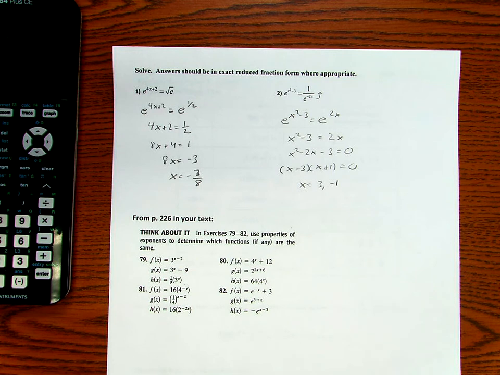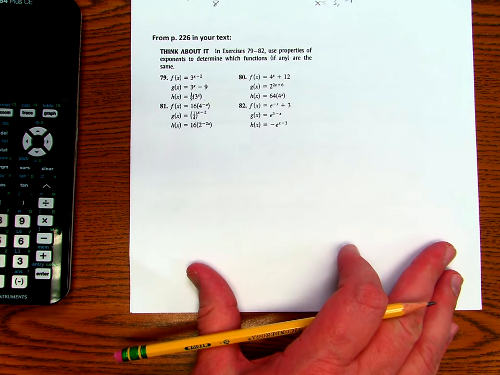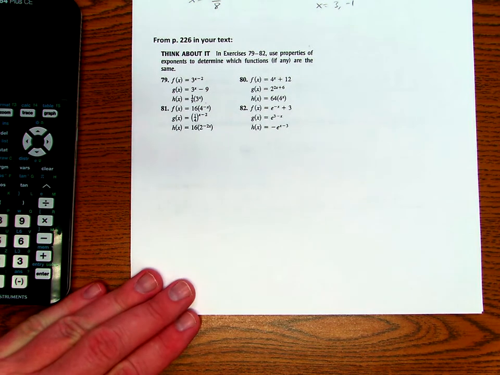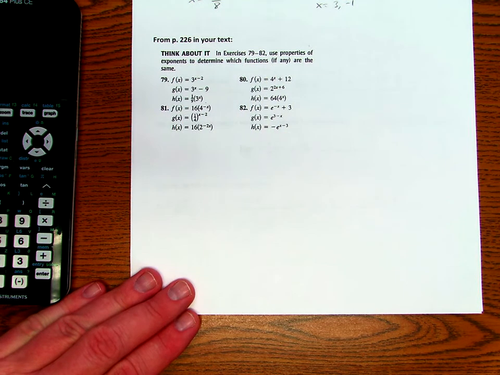All right, next problem set right here. We are going to take a look at another way that we can use some of the properties that we use for equation solving. Okay, this group here is from your textbook, and what we're going to do is use the properties of exponents to determine which functions, if any, are the same.